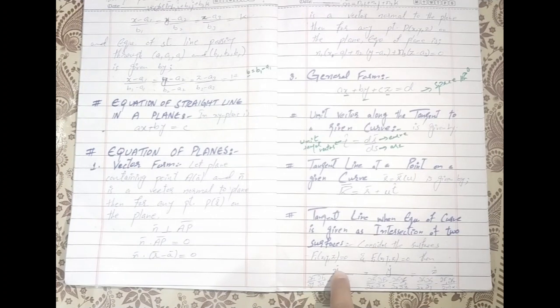If there is dx in the numerator, there is no term of x, only f1 with y, f2 with z, minus f1 with respect to z and f2 with respect to y. For y, there is no y, so we take f1 with z, f2 with x, minus f1 with x, f2 with z.